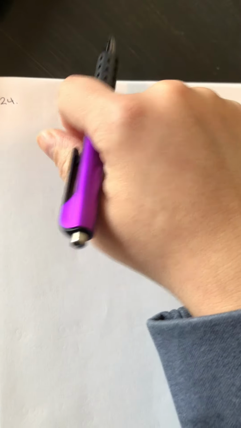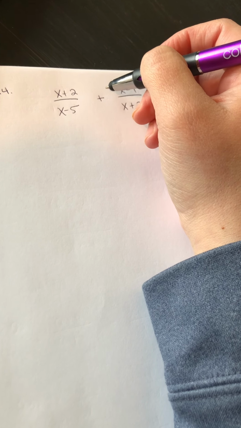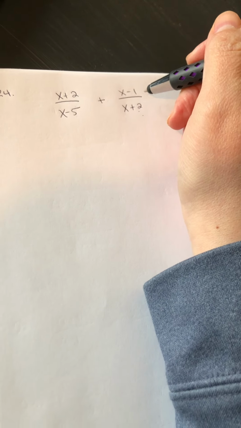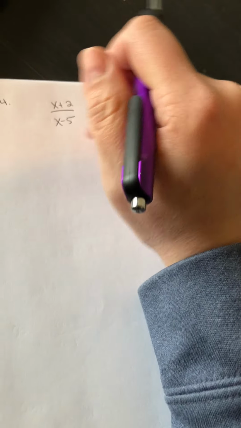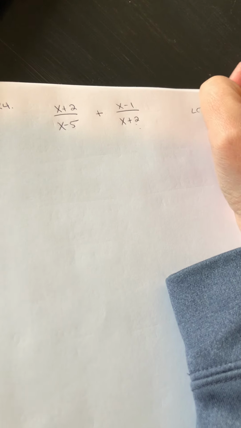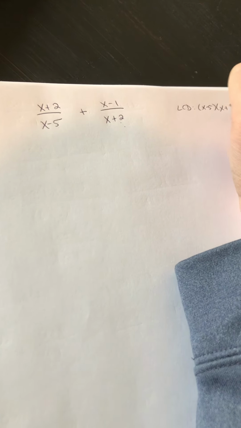So if you would have had something like 1/3 plus 1/4, you can't turn 4 into 3 and you can't turn 3 into 4, but you can turn them both into 12. So you just multiply them together. So just the same thing. Your least common denominator is this times this.